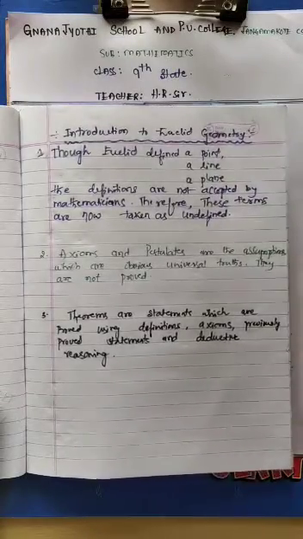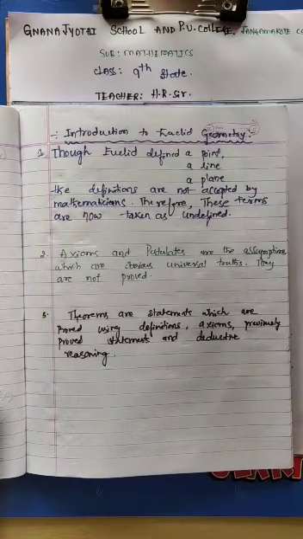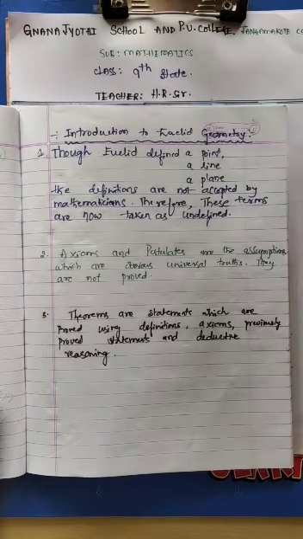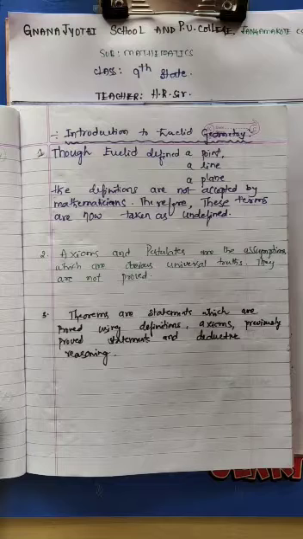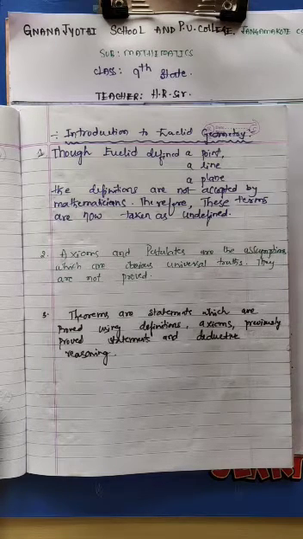In the previous class, we were discussing the introduction to Euclid's geometry. The word geometry comes from the Greek words geo and metron, where geo means earth and metron means to measure.